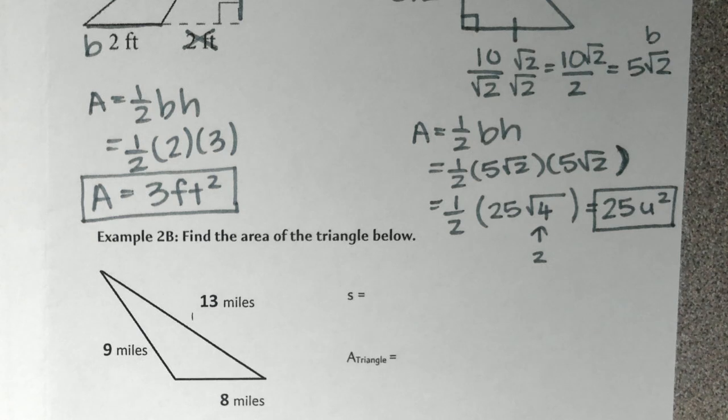I do want to let you know, Desmos is so sweet that if you were to put this in Desmos and do 5 root 2, parentheses, 5 root 2, Desmos can do that for you. Okay? Not always, but it can on that one. Do I have any questions on that problem?